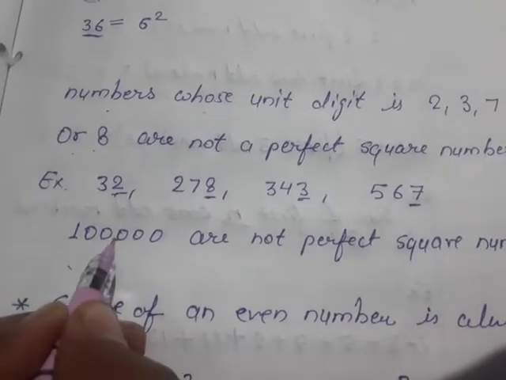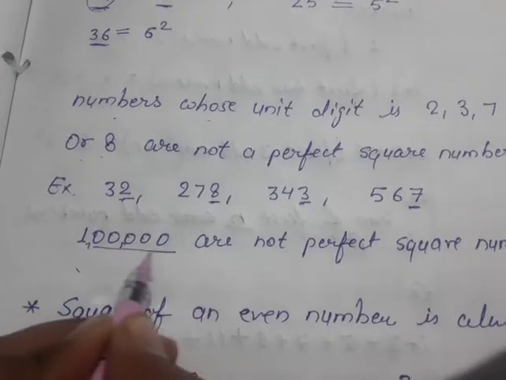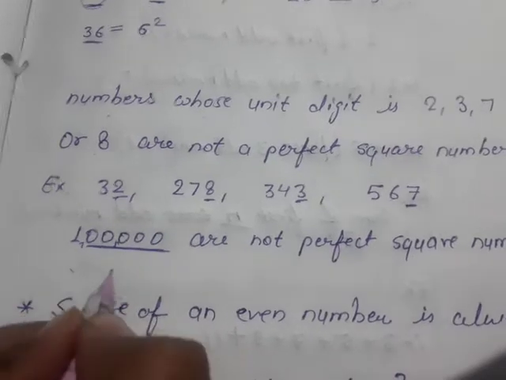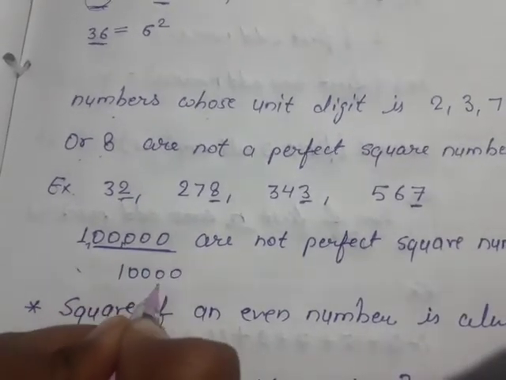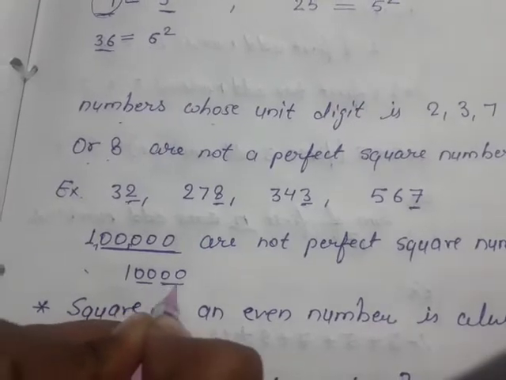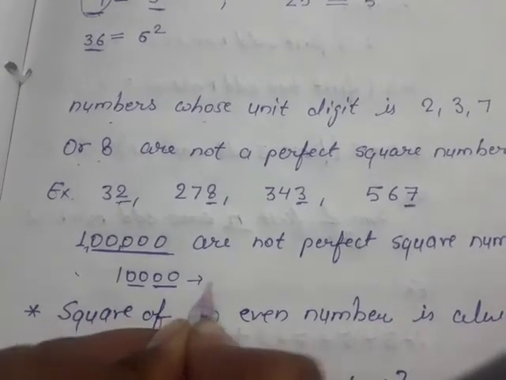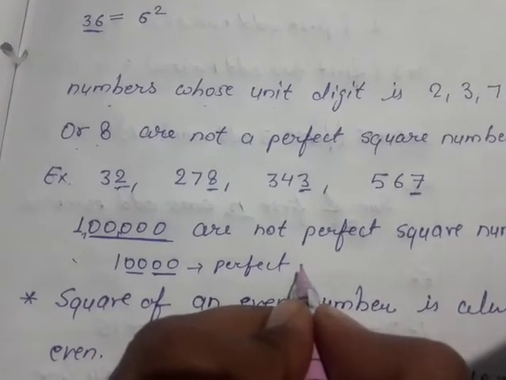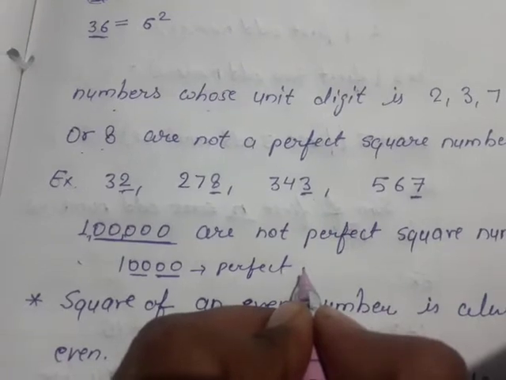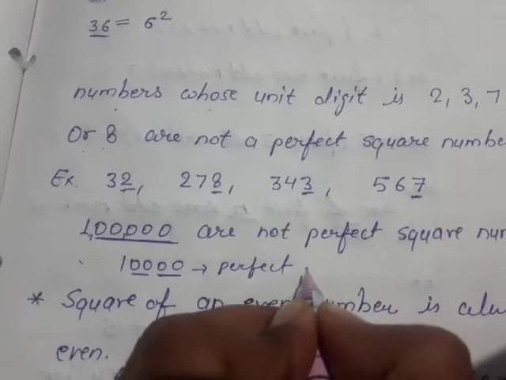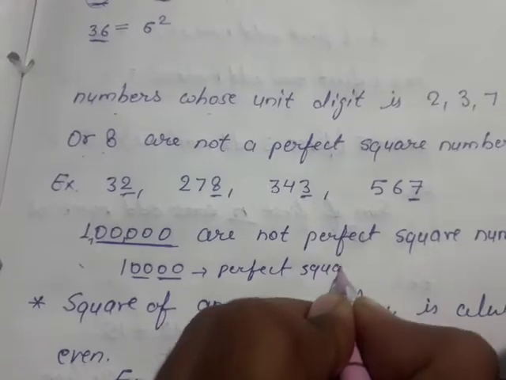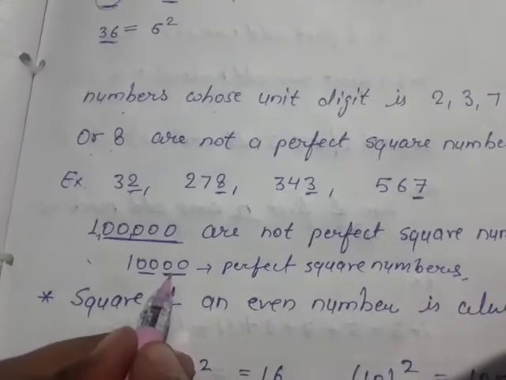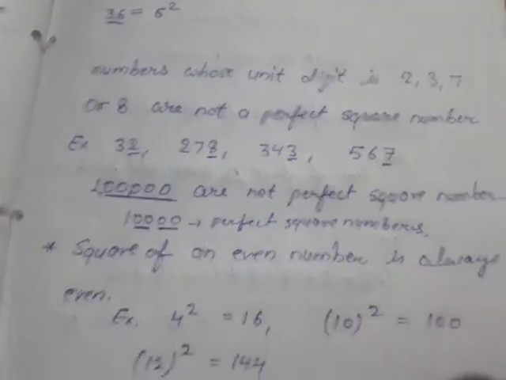And 1 lakh, there are 5 zeros, the number of zeros is odd, so it is not a perfect square number. But 10,000, we have zeros in pair, 4 zeros, an even number of zeros, so it is a perfect square number. A number with an odd number of zeros is not a perfect square, and 10,000 is a perfect square because it has zeros in pairs, two pairs.